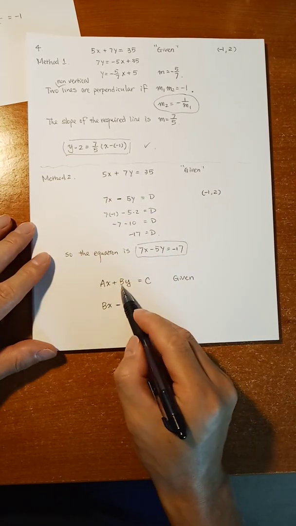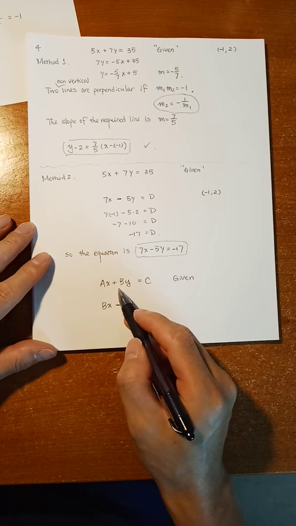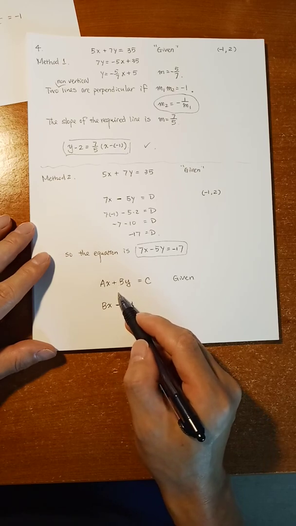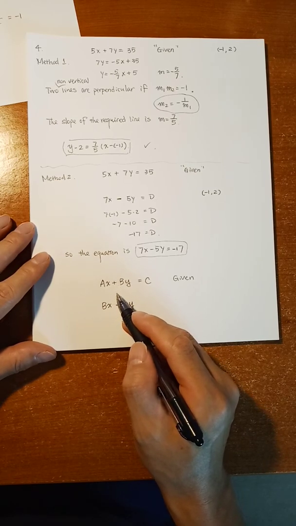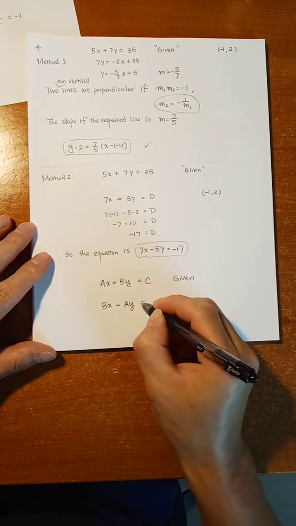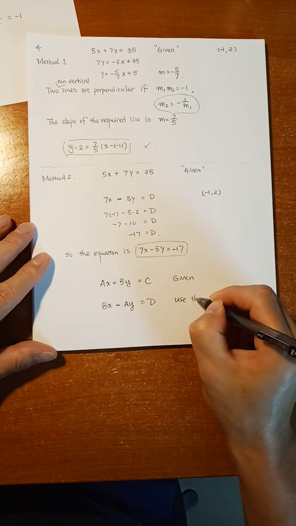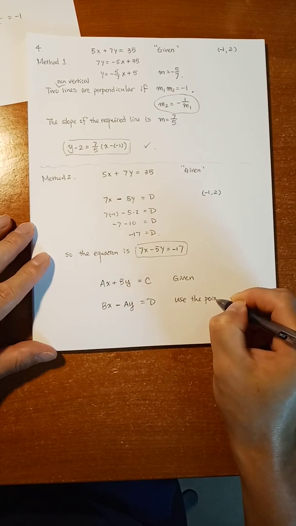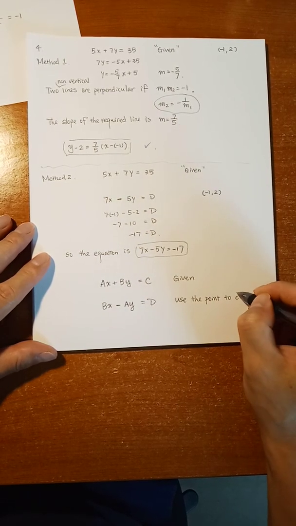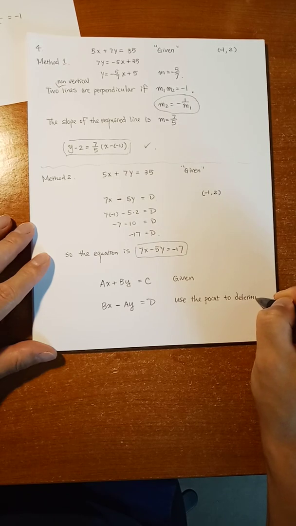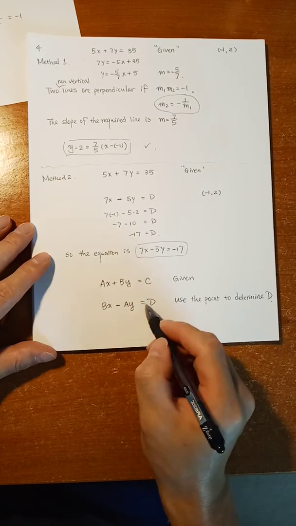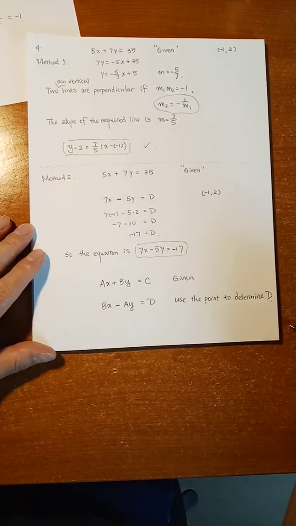Be careful here, a and b both contain the sign. If you have a subtraction, you actually get a negative coefficient. All right, and let it equal to d, and then use the point to determine the value of d like this, and then you will get the answer.